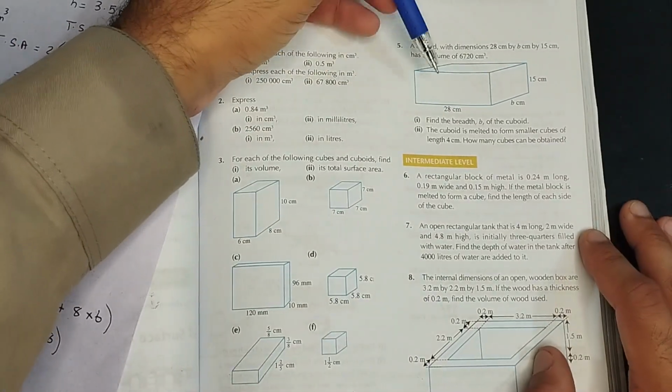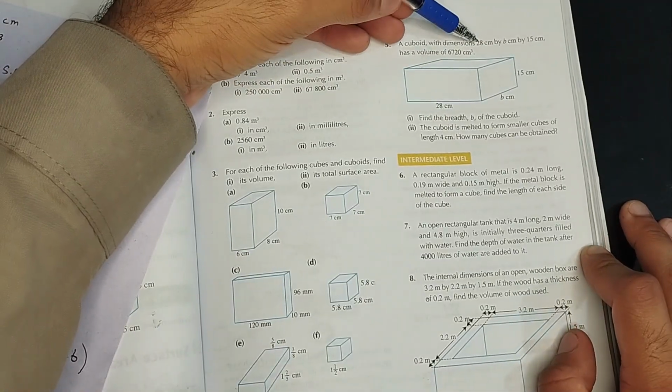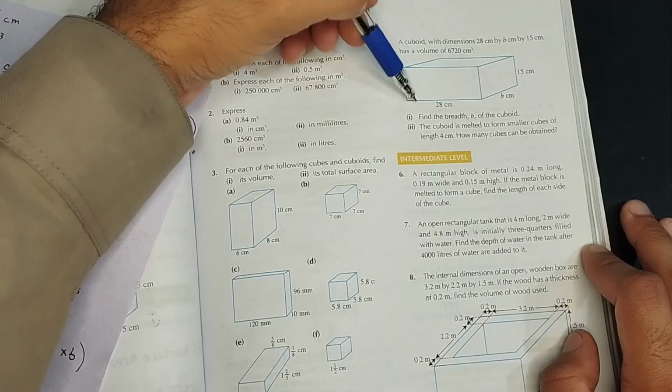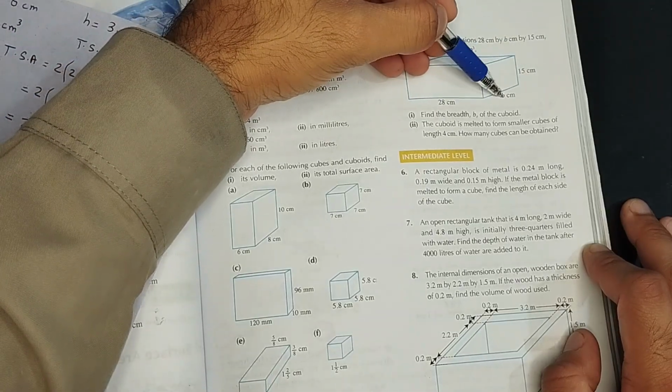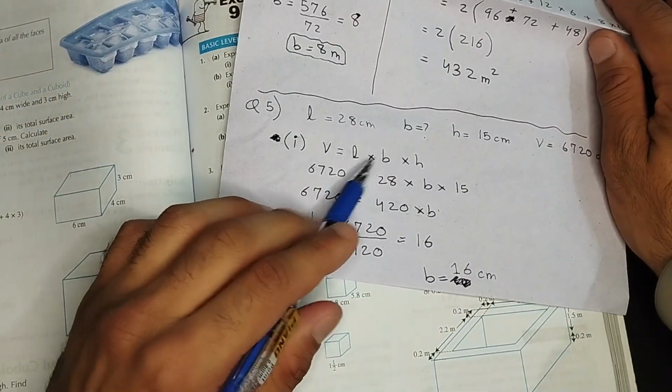Again, very simple, very similar to what we've done before in question number 4. Question number 5, the dimensions are given: length is given, height is given, breadth is not given to you, and the volume is given to you. Can you find the breadth? Easily. Volume is equal to length multiplied by breadth multiplied by height.